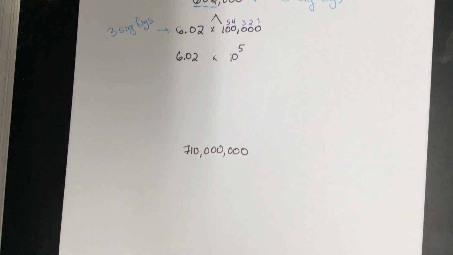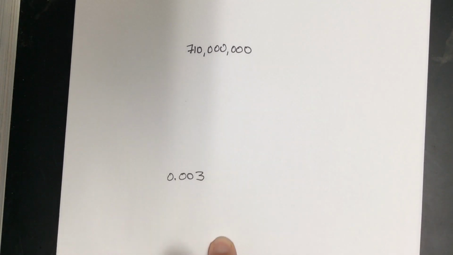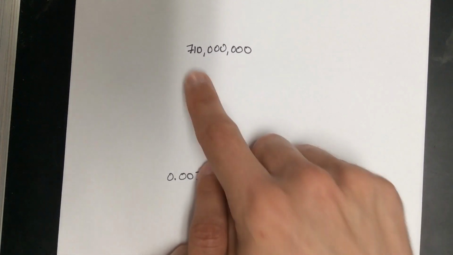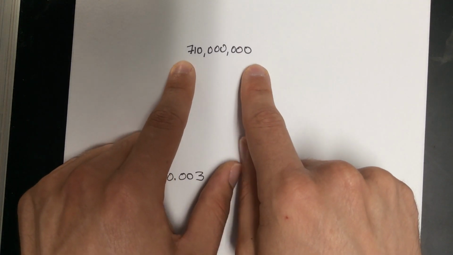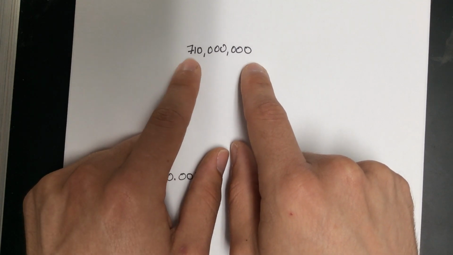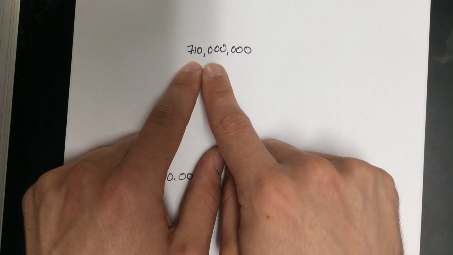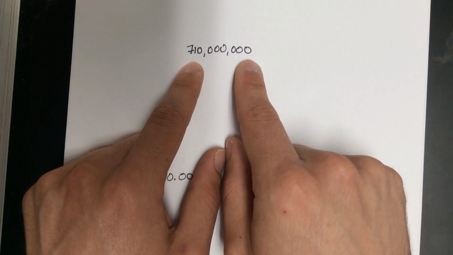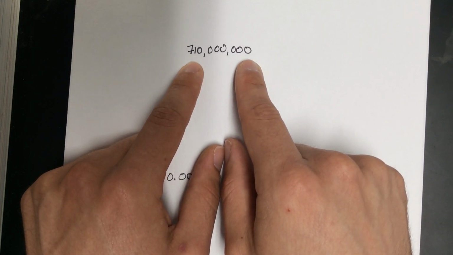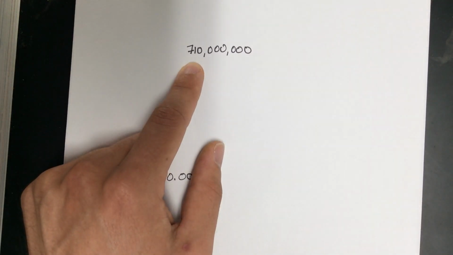Let's look at another example that will help us to understand why we always factor out the significant figures as a number between 1 and 10. Here I have 710 million, and as it is currently written, it has 2 significant figures in it, the 7 and the 10. And none of these zeros are significant because they are to the left of the decimal, so they don't meet the right of the decimal requirement in order to be a significant zero.